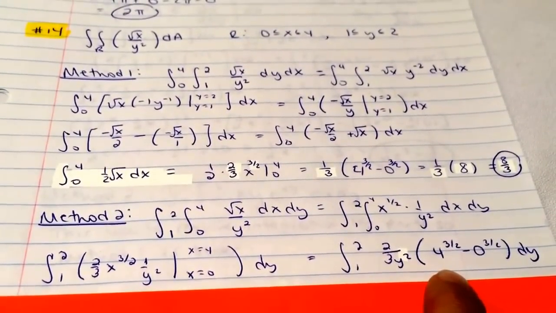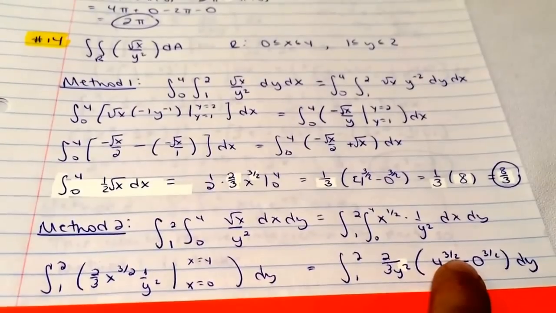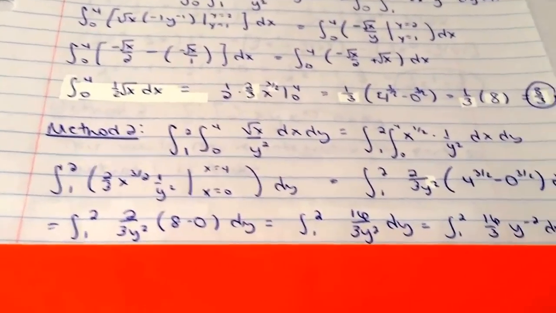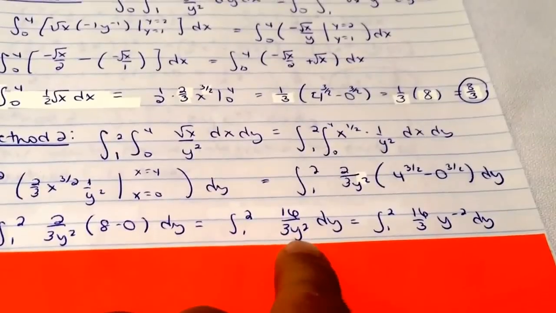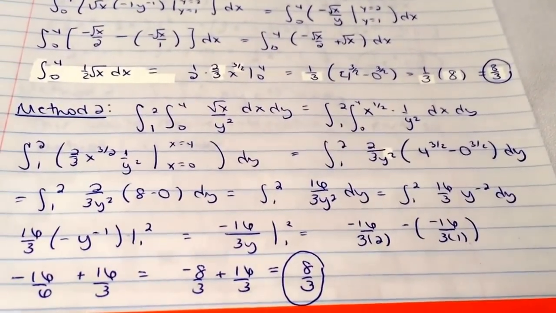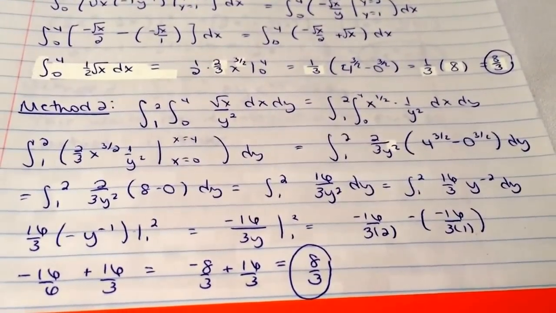I just plugged in to the x here. So you're taking the square root first, which is 2, and then cubing it, which makes it 8. All right, and then you have this. So now I'm integrating with respect to y, so I bring the y up. And I should get the same answer because, according to Fubini's Theorem, it's the same thing.